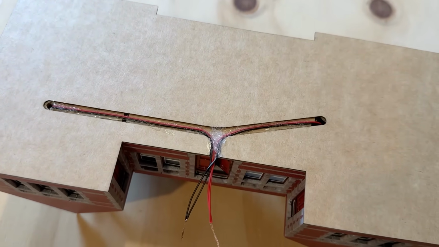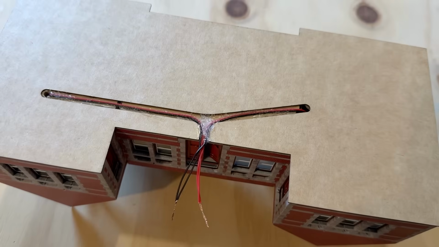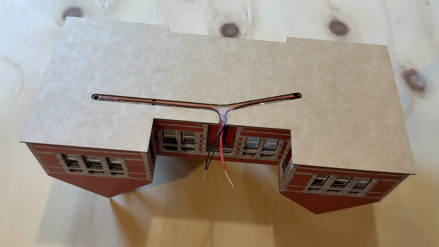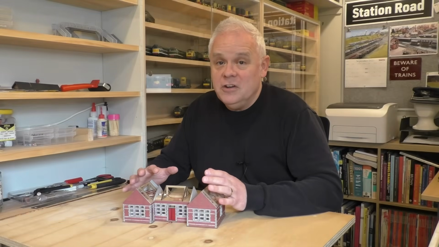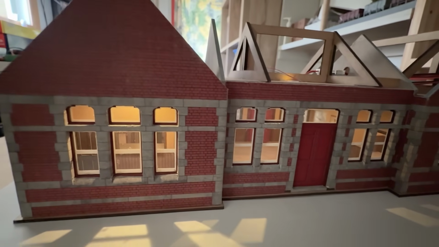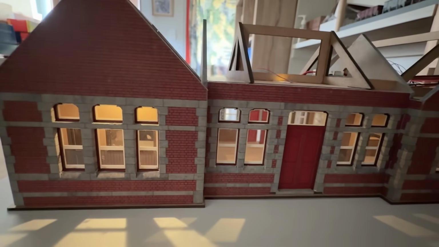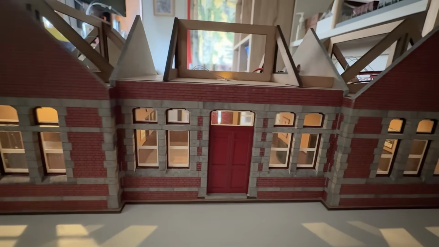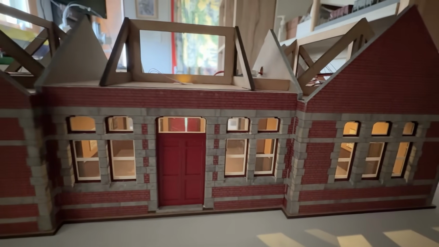So at the moment they're just poking out the front here, and of course I've used that to set up a temporary power supply, a 9-volt battery, so that I can actually test the lighting to make sure it's all working. So the lighting's looking pretty good, and it's a reasonably good brightness. It's not too bright, but it's enough to be able to see in there, and I think it's certainly come together quite well.